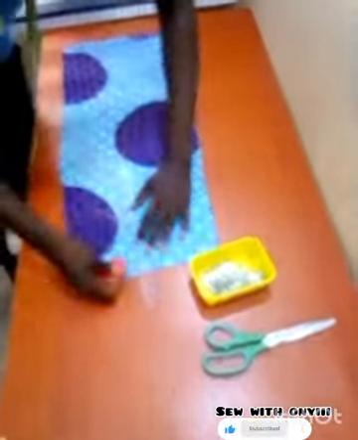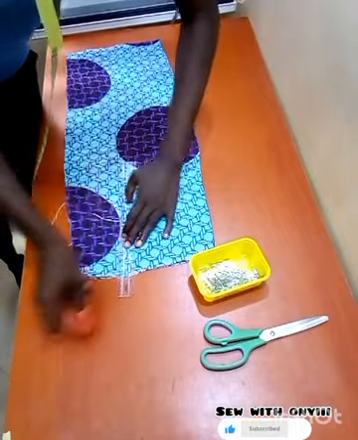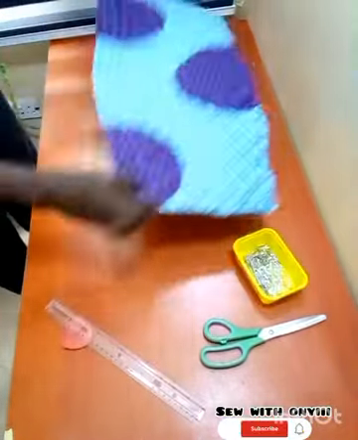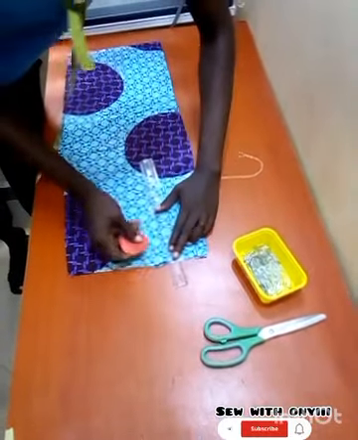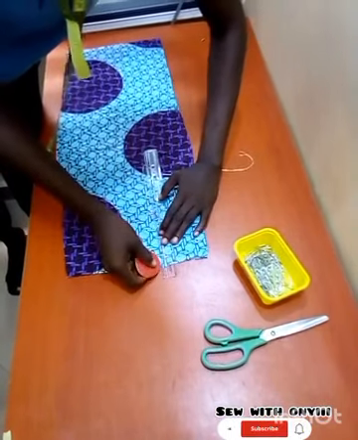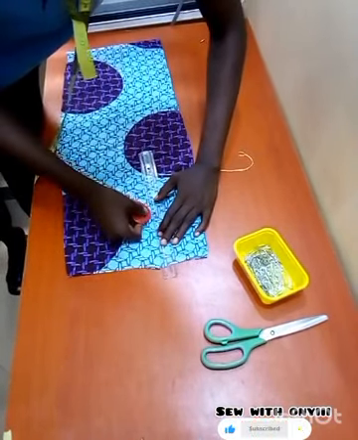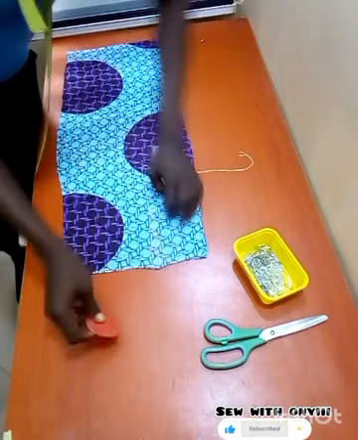So I went ahead to transfer my dart. You can watch my video where I explain how to easily transfer your darts from your pattern to your fabric. It is very easy. So I use that same method to transfer my darts from my pattern onto my fabric. So I'm just trying to make it visible to enable me to sew it easily.